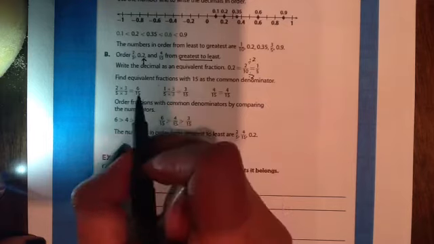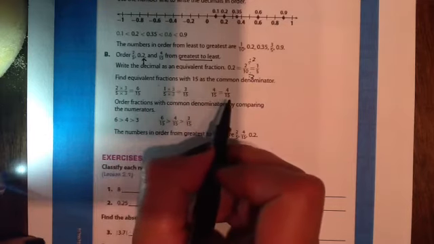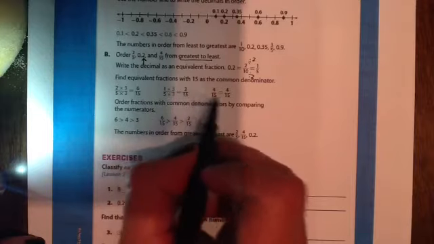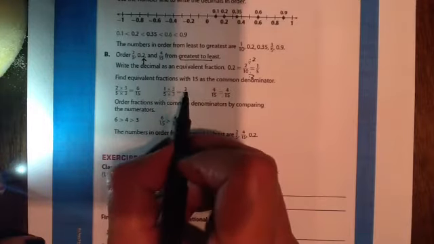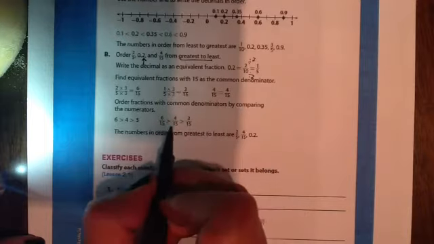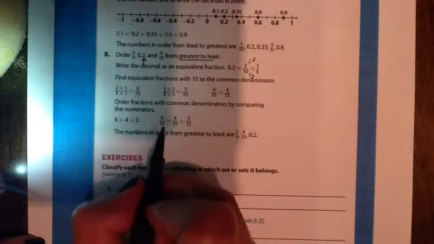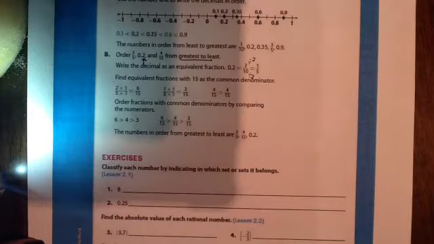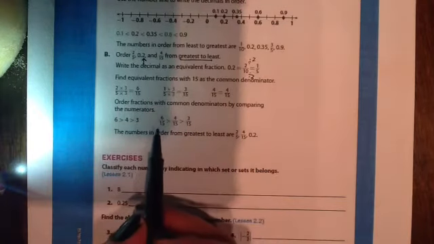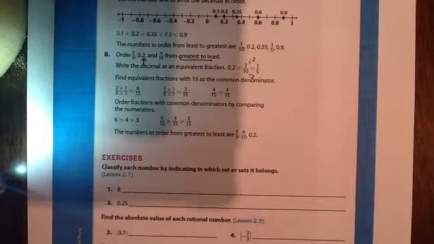And now that they're 15 on the bottom, now we can look at the numerators to compare. Well, you have a 6, a 3, and a 4. So the 3 would be your least number, the 4 would be in the middle, and the 6 would be the greatest number. So you can also do it that way. Either change them all to decimals like they did on the top example, or change them all to fractions like they did on the bottom example.